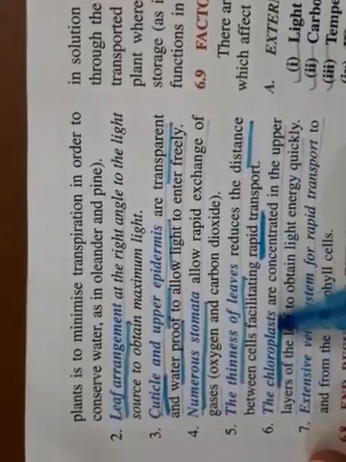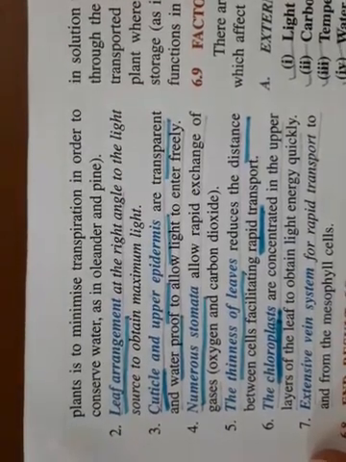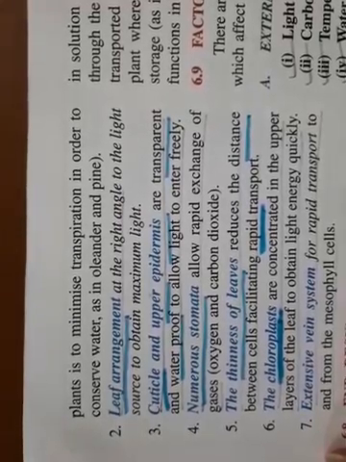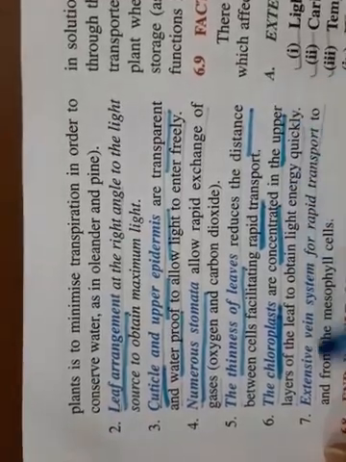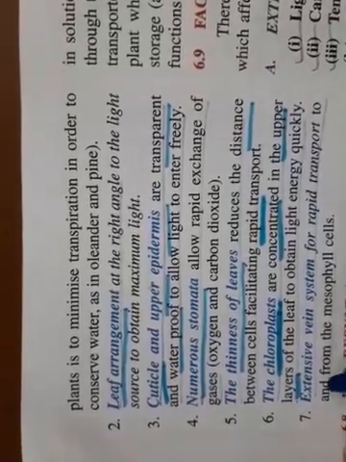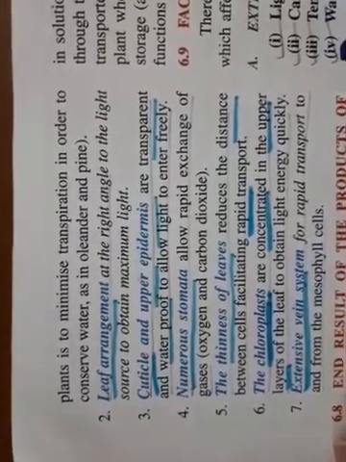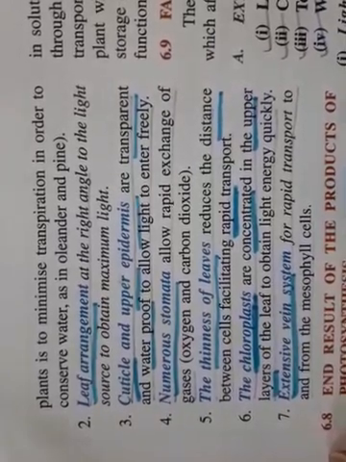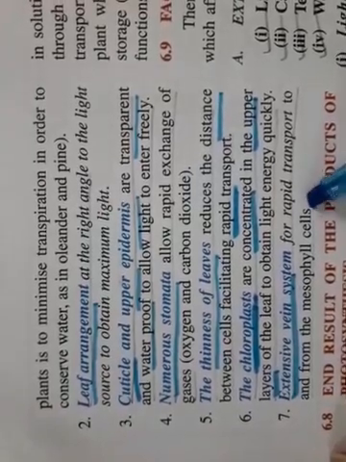Chloroplast. The location of chloroplast is important. They are located in the mesophyll cells between the upper and lower epidermis of the leaf. Hence, they are in the upper layers such that more light energy will be absorbed. Extensive vein system for rapid transport to and from the mesophyll cells. So these adaptations are important. You will learn them as it is.